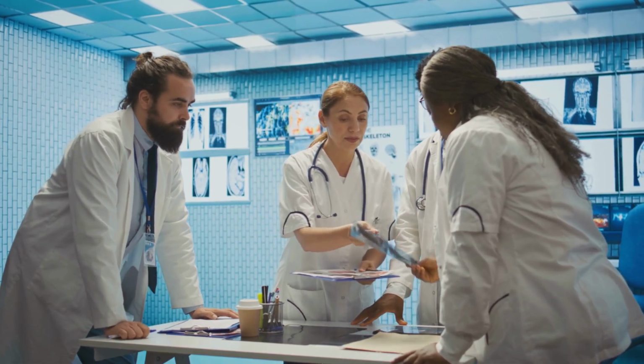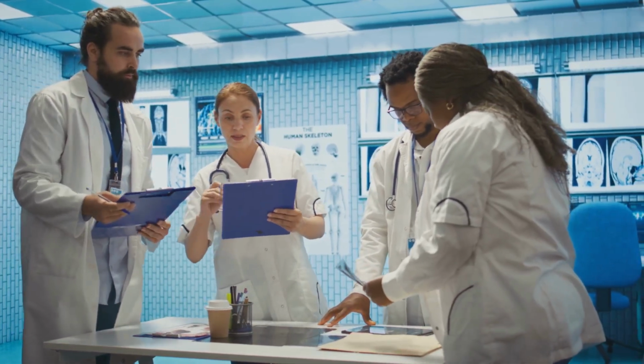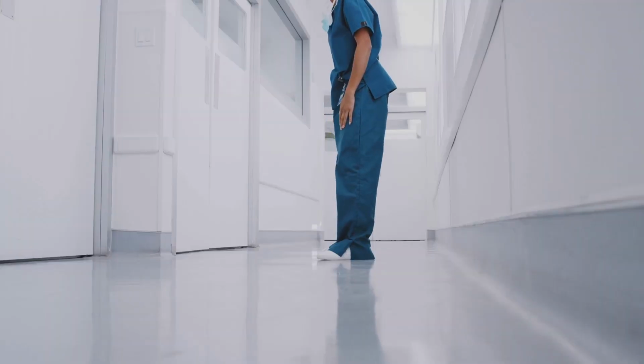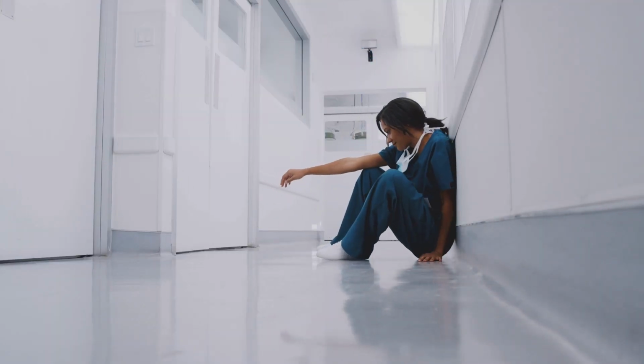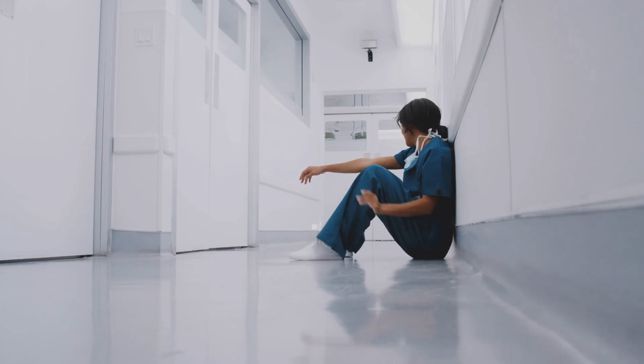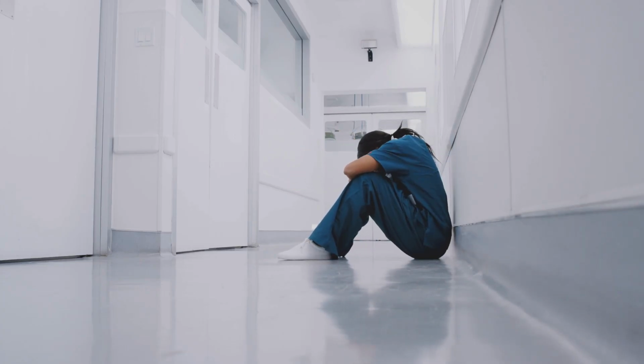Master a clear, structured communication method like SBAR, because a brilliant diagnosis is useless if it cannot be communicated effectively. By adopting these simple, structured habits, you transform information into understanding, understanding into action, and action into safer, better care for every single patient you have the privilege to serve.